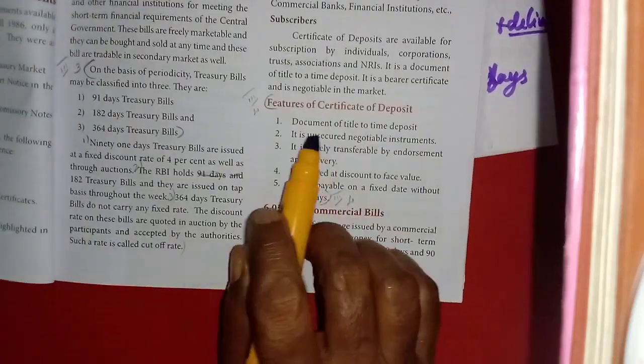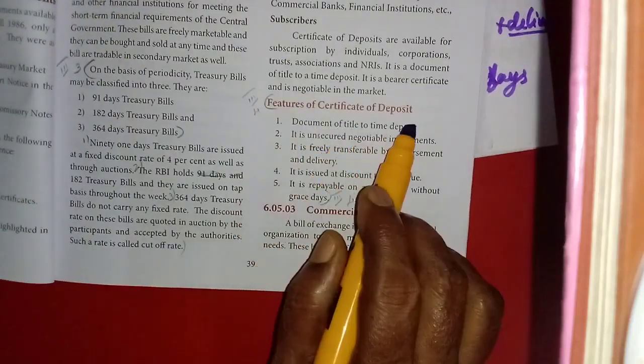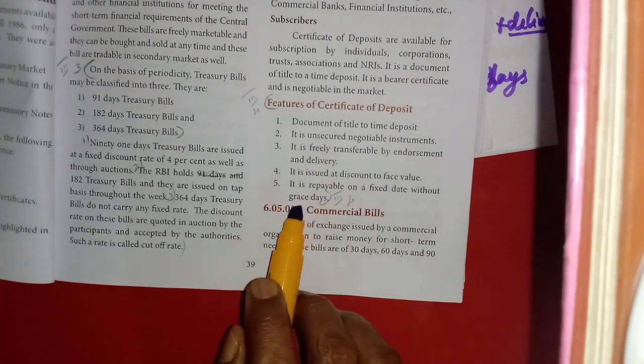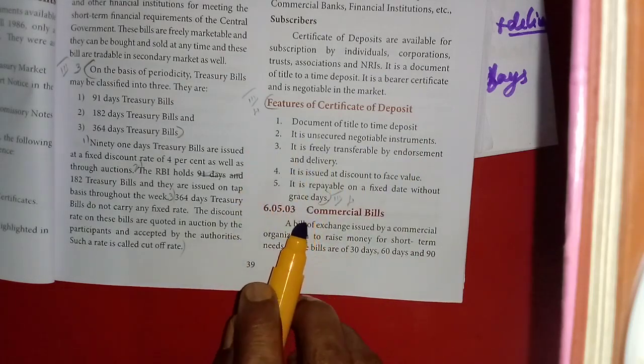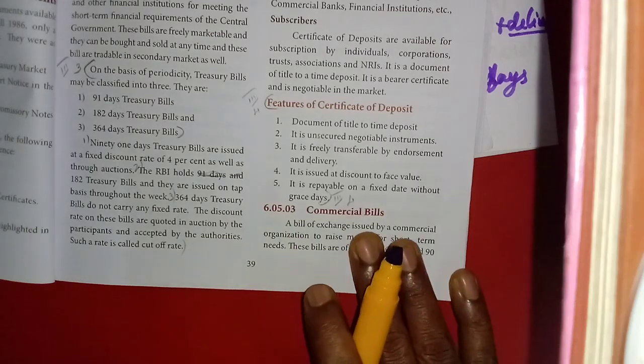Then again a 3-mark question, features of certificate of deposits, up to here, 5 points. So, students, you have to learn this one.